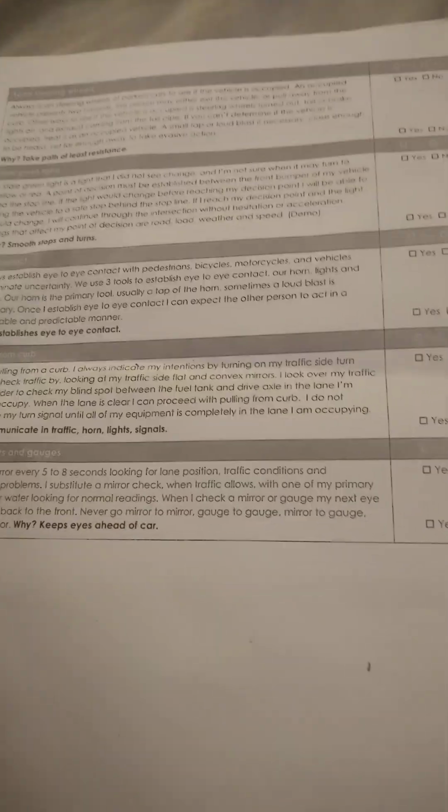Number 8, eye contact. Always establish eye-to-eye contact with pedestrians, bicycles, motorcycles, and vehicles to eliminate uncertainty. We use 3 tools to establish eye contact: our horn, lights, and signals. Our horn is a primary tool, usually a tap of the horn. Sometimes a loud blast is necessary. Once I establish eye-to-eye contact, I can expect the other person to act in a reasonable and predictable manner. Why? Establishes eye contact.